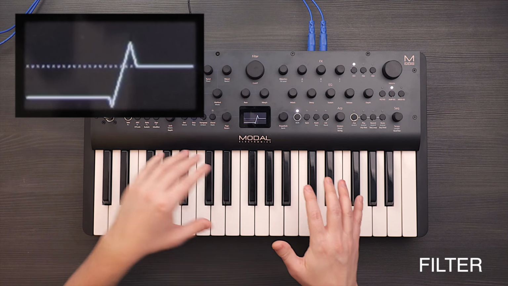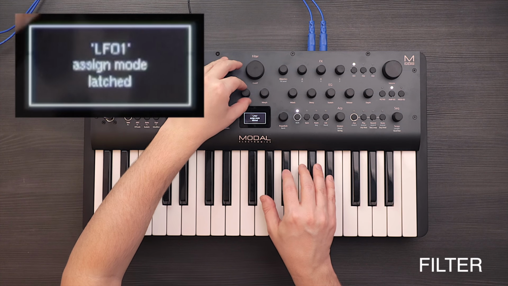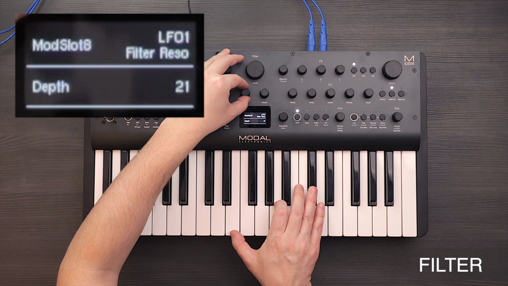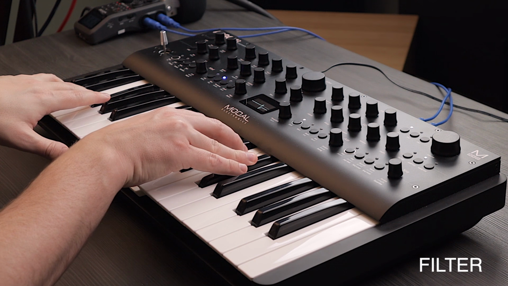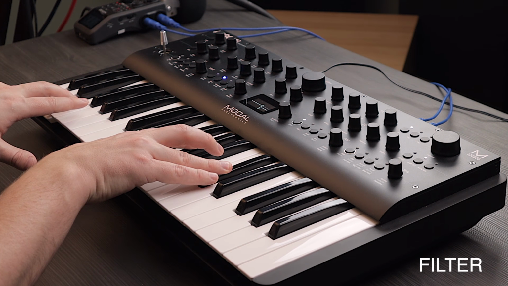Especially when you've modulated it. I think I modulated both the cutoff and resonance on this patch. If I haven't, let's do it. Let's modulate the resonance. Lovely. Next up, let's talk envelope.